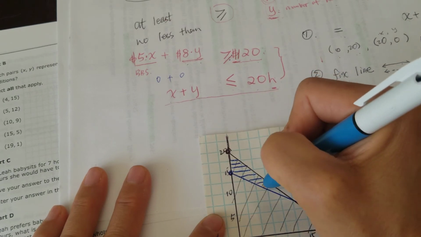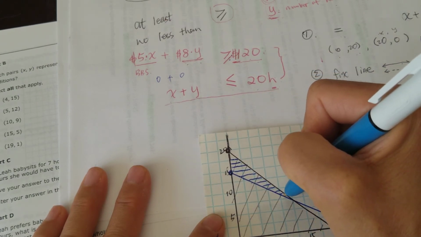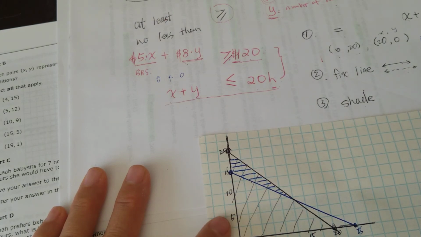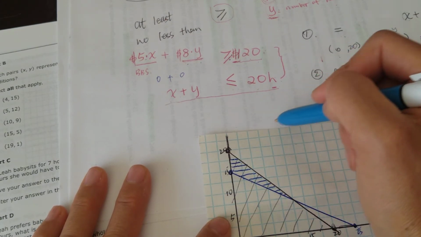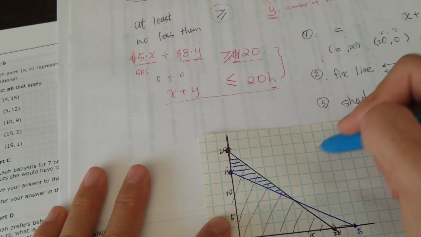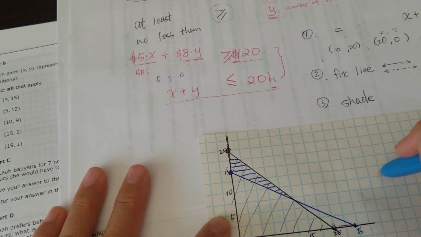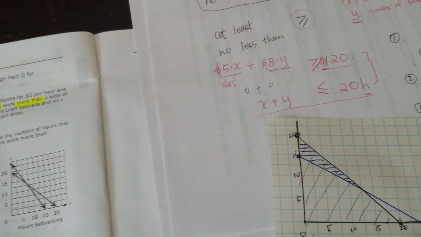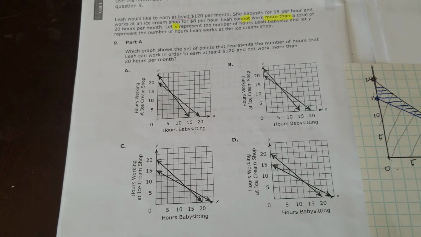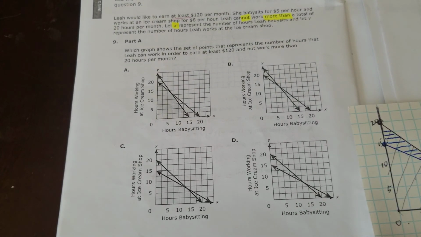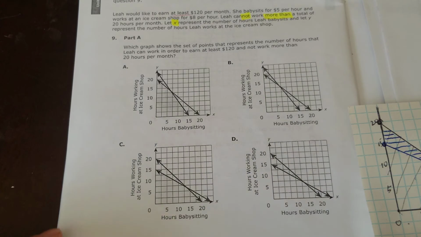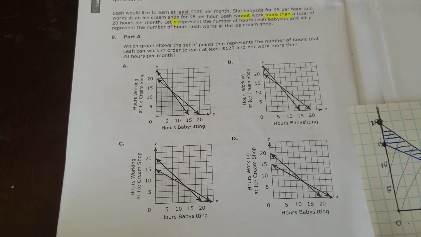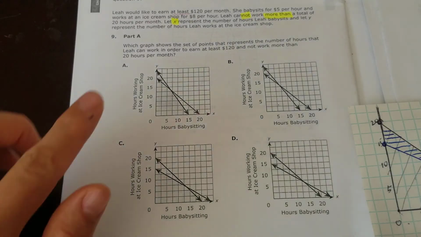In order to make it a little clearer for you, I will only shade the overshaded part. Actually, you should know that all the areas above the blue line apply for the shaded part. Now go back to your choices, A, B, C, D. Let's see which one could be. Because the printing of the shaded area is not very clear, we have to figure it out.